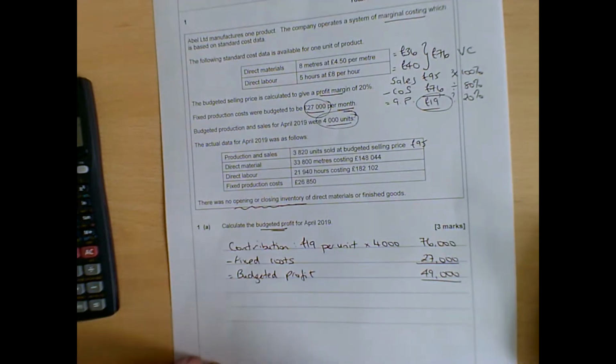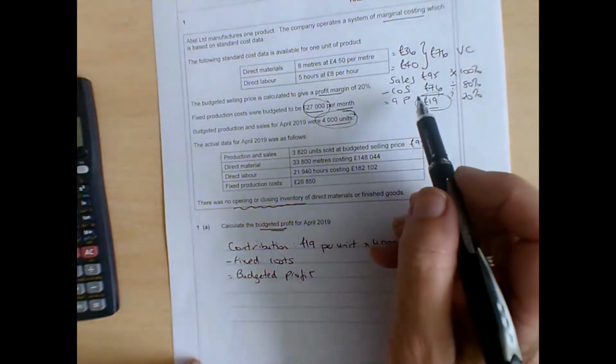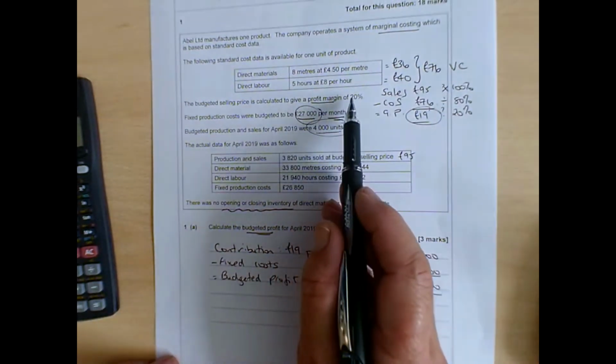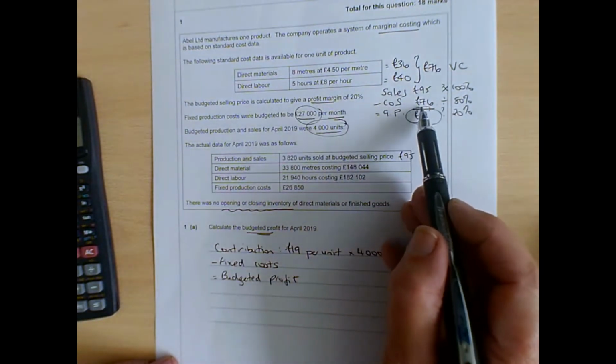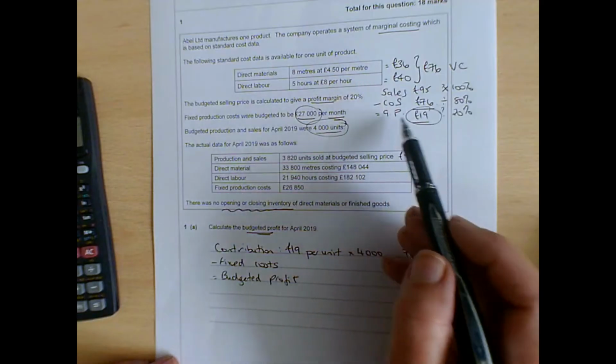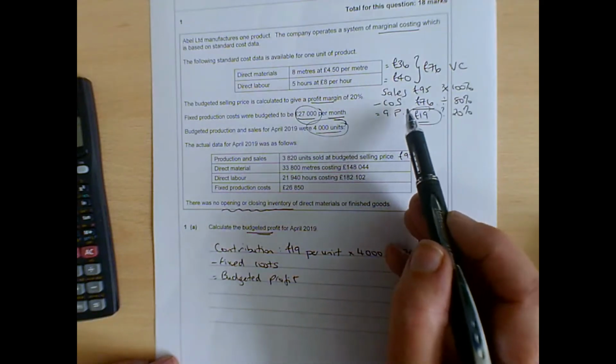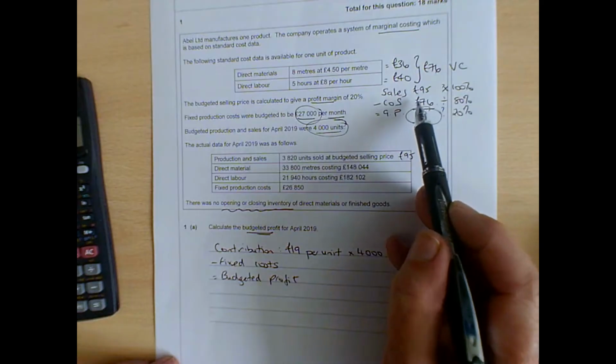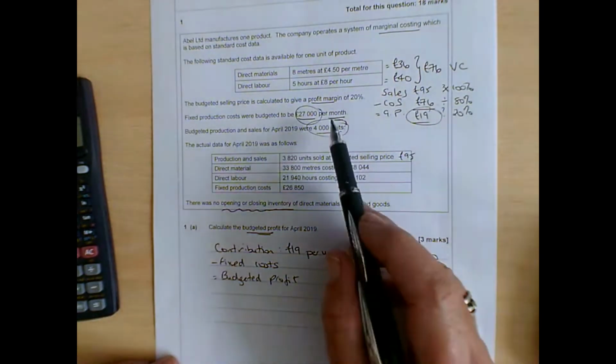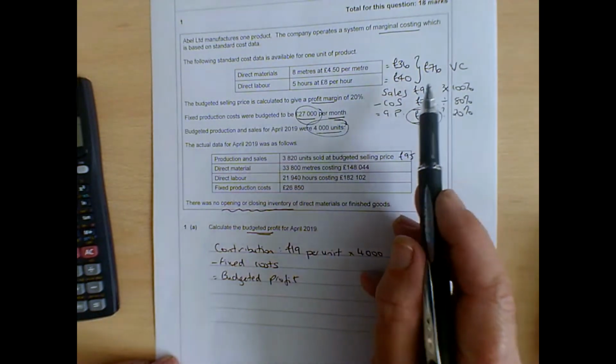£3,000. Okay, so that's 3 pretty easy marks just by using this. But just be careful when it tells you about a profit margin of 20%, don't go multiplying up the cost of sales figure that we've just worked out there, because that's markup. So if we were adding 20% to that 76, that will give us a markup of 20%. They're telling us the margin here, so we have to work backwards.